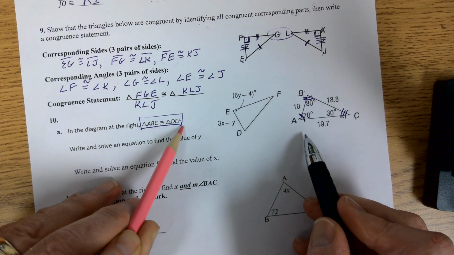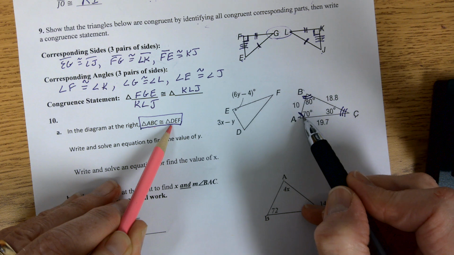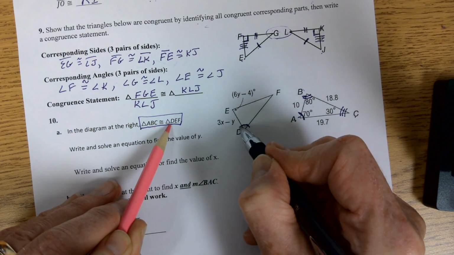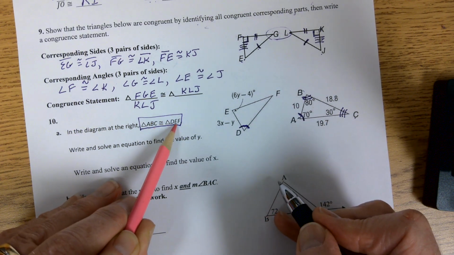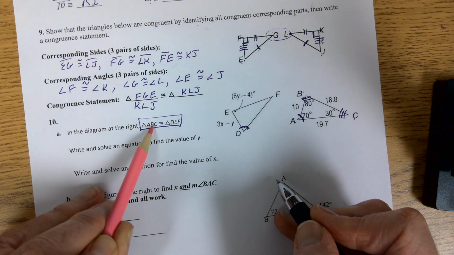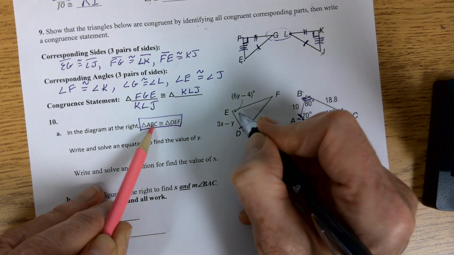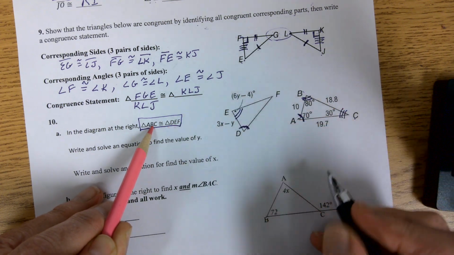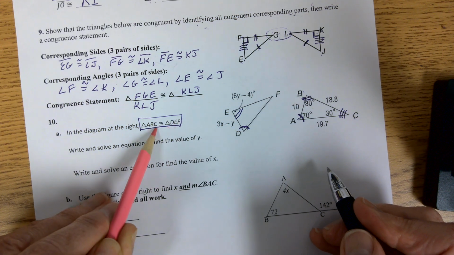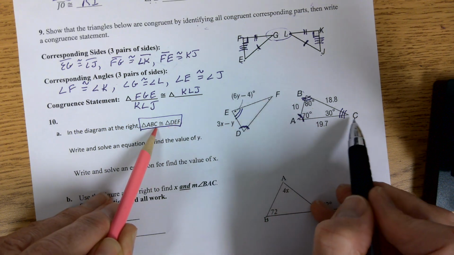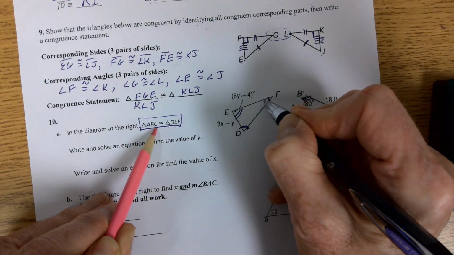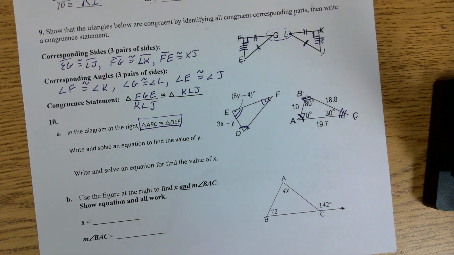Matches up D, E, F. So A matches up with D, so I'm going to put 1 curve, okay? E matches up with B. B has 2, so E is going to have 2. And then F matches up with C, so they both have 3. And that'll kind of help me a little bit when I name them.